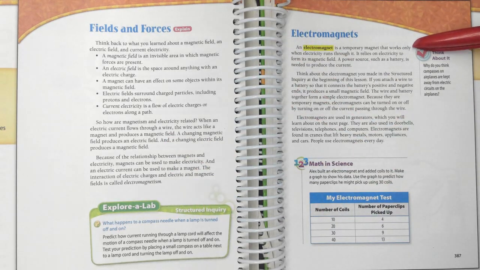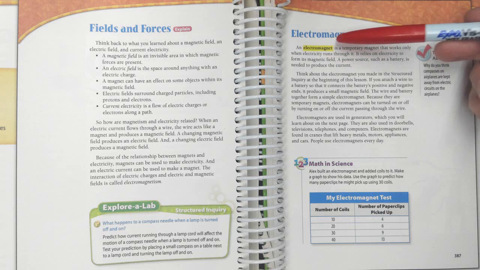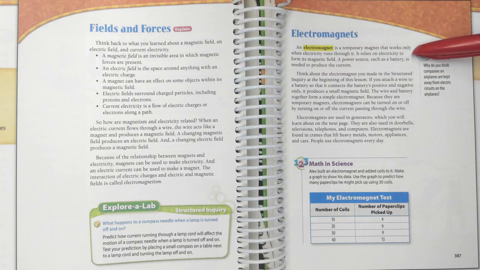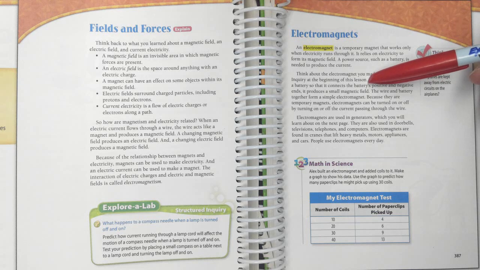An electromagnet is a temporary magnet that works only when electricity runs through it. Remember, we made a temporary magnet at Zoom. An electromagnet is temporary, and it works only when electricity is running through it. It relies on electricity to form its magnetic field. A power source, such as a battery, is needed to produce the current. Think about the electromagnet that you made in the structured inquiry at the beginning of this lesson. By the way, remember that's the one I said we will do at Zoom.